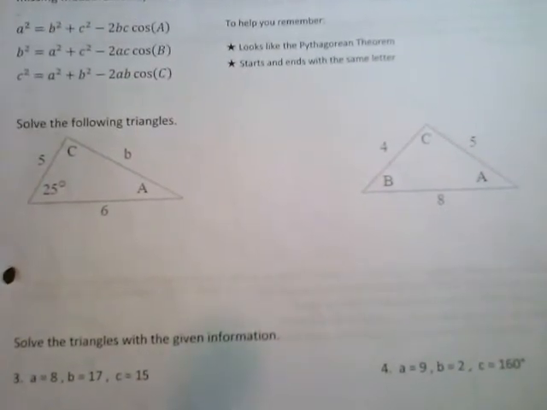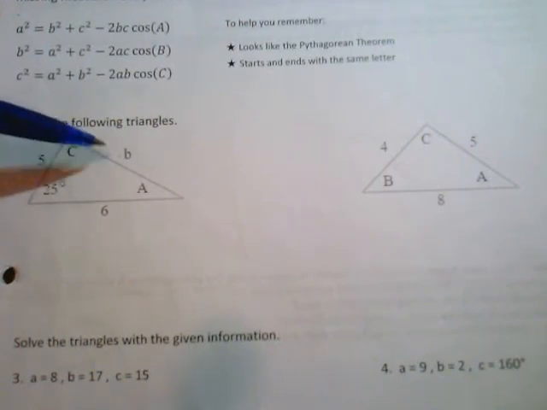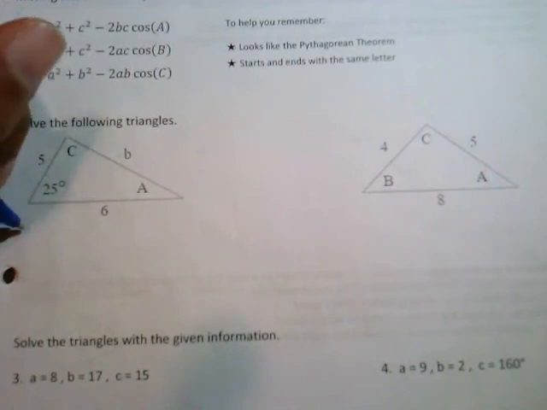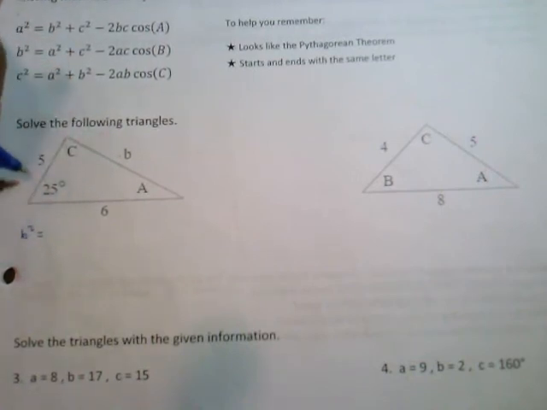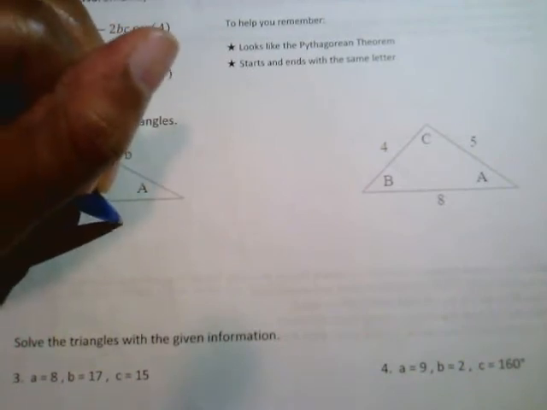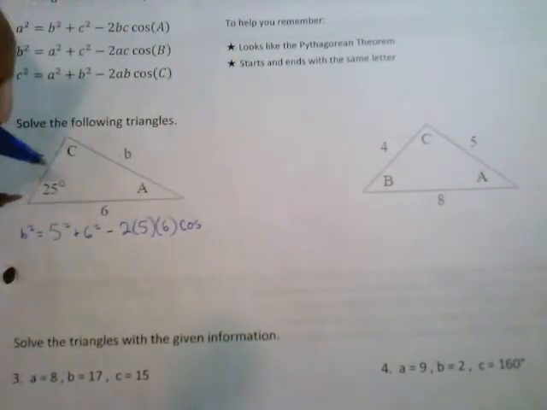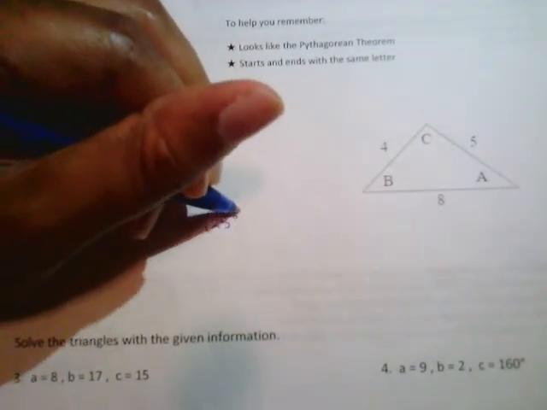Now let's start applying it. It says solve the following triangle. So we have a side angle side situation, which is perfect for the law of cosines. We just plug it into the formula. We're given sides a and c, so we're looking for side b, which will be the side that we start with. So we'll have b squared equals a squared plus c squared minus 2ac cosine B. So 5 squared plus 6 squared minus 2 times 5 times 6 times cosine of B, which is 25 degrees.